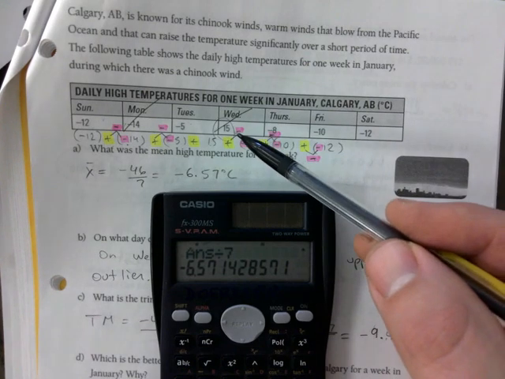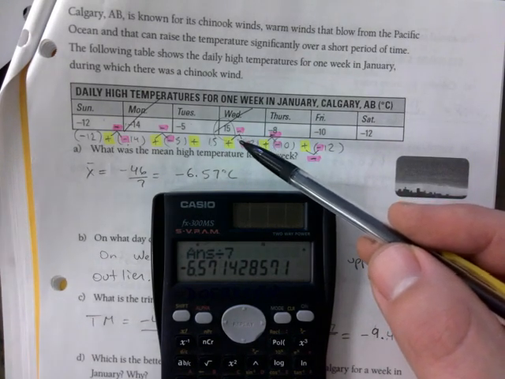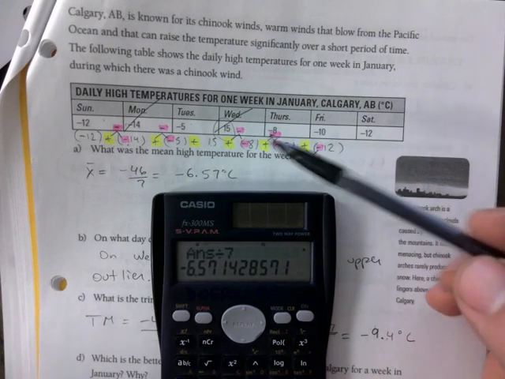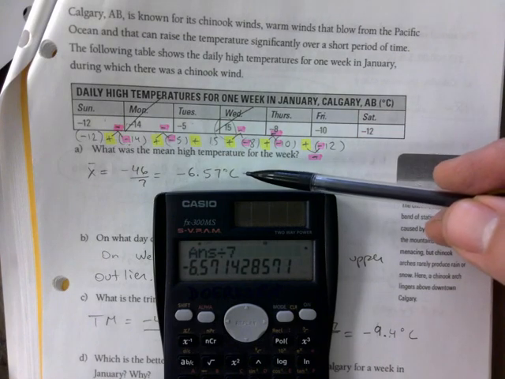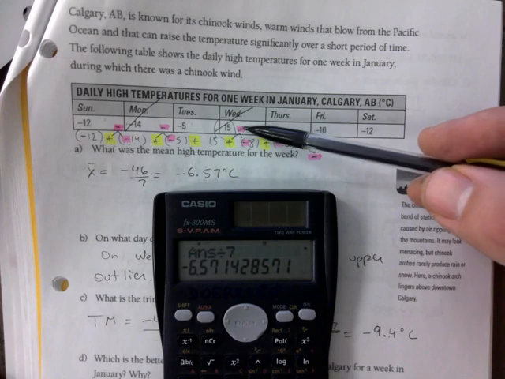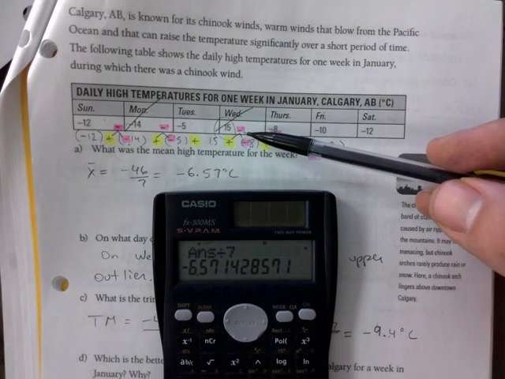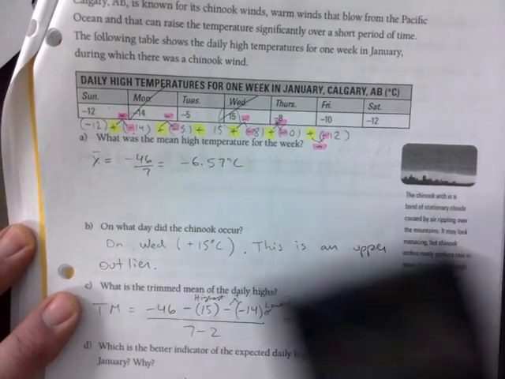So that's definitely an outlier. You would not want to tell a friend that's about to move to Calgary that on average, in January, it's like negative 6.57 or negative 6 degrees or so, because you're including the Chinook, which doesn't happen all the time. It's not like a weekly occurrence. It happens from time to time, okay?